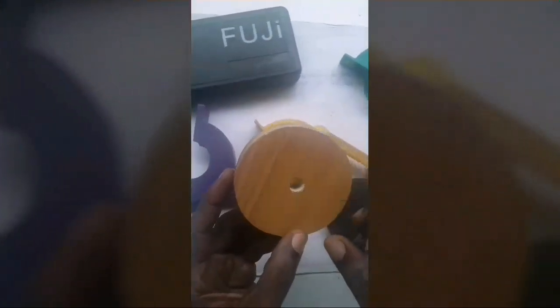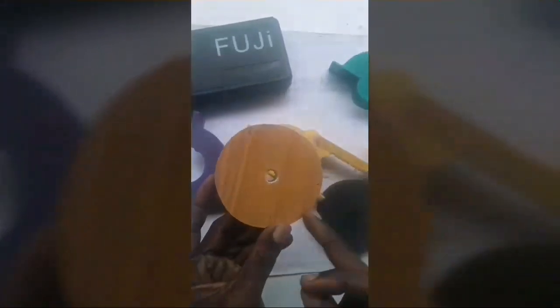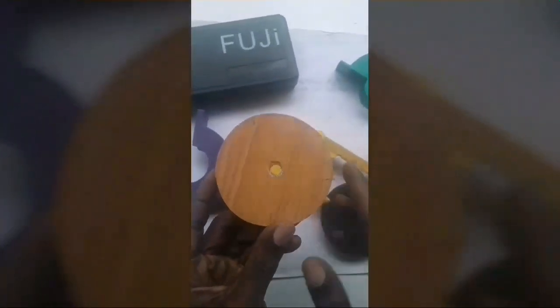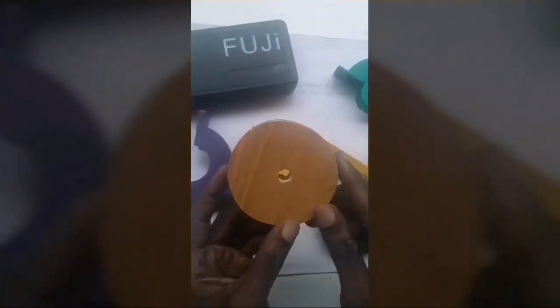When you start slicing to get a perfect circle, you might make mistakes as a human, but once you use these machines, it will give you a perfect circular shape of this nature. So that's exactly what portable power tools are used for.